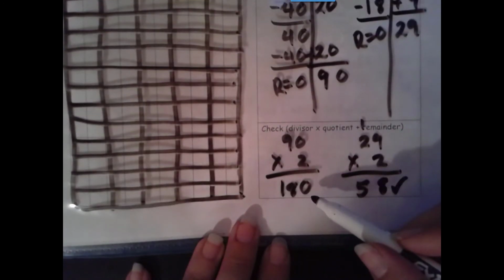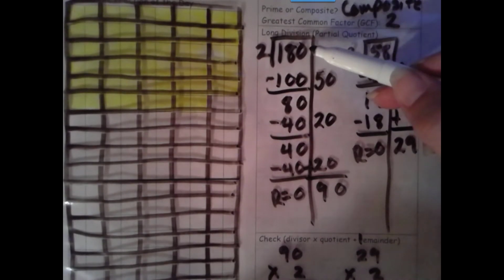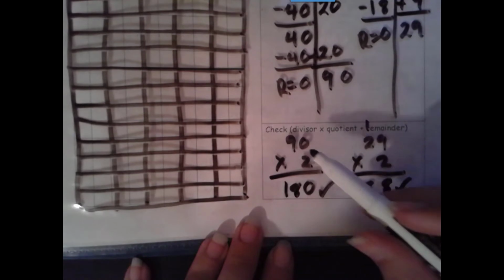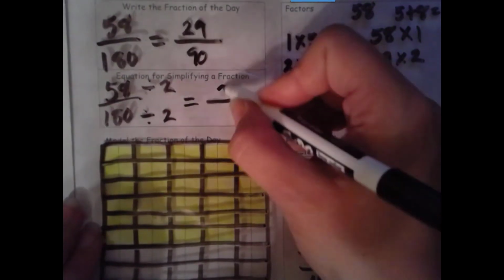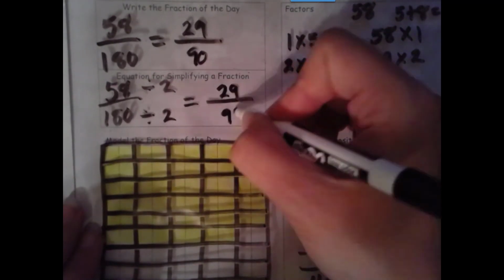Check. 180, that matches our dividend up here. Check. So that means our numerator is definitely 29, and our denominator is definitely 90.